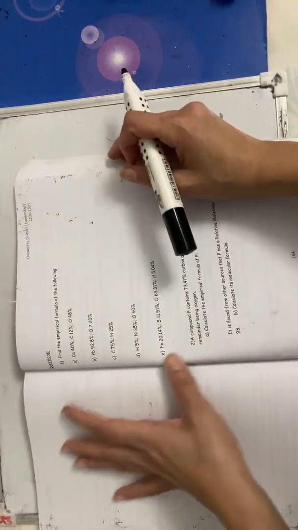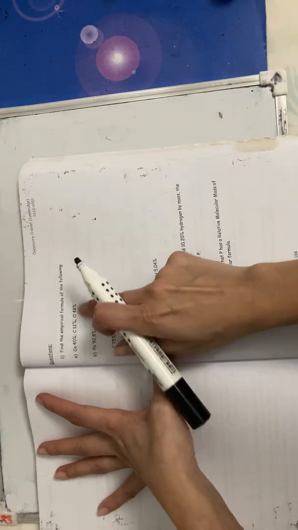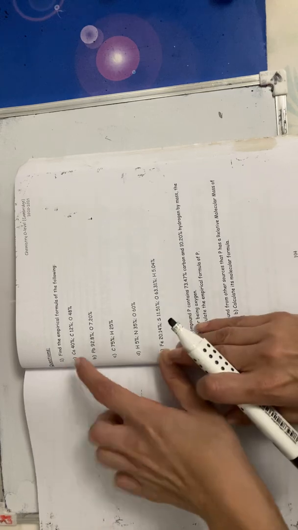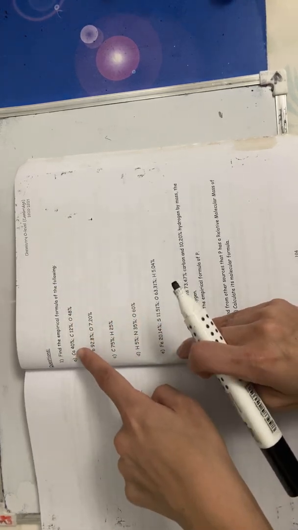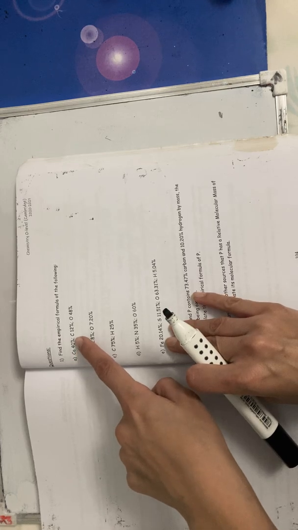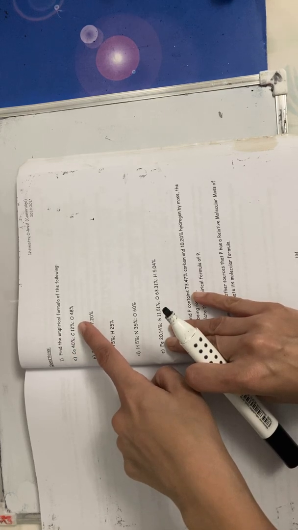Now we are going to work out the questions on this page. Okay, if you are given this, find the empirical formula of the following. A compound containing calcium by 40%, carbon by 12%, and oxygen by 48%.